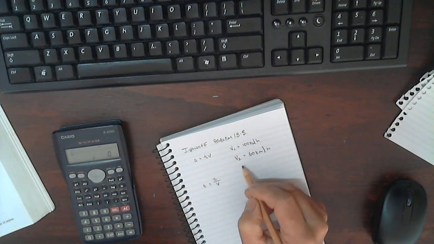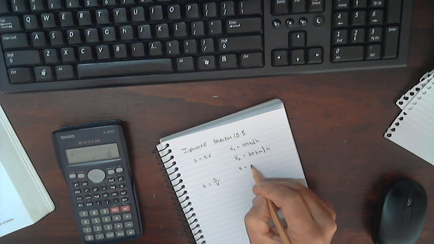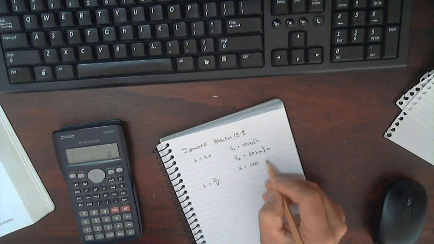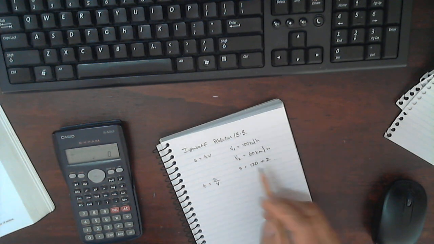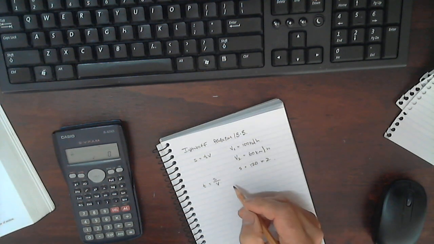And from there we can say that the two distances are going to be 120 kilometers. So S equals 120 in both directions times 2. Okay, so 120 times 2. So the total distance is 240 kilometers.